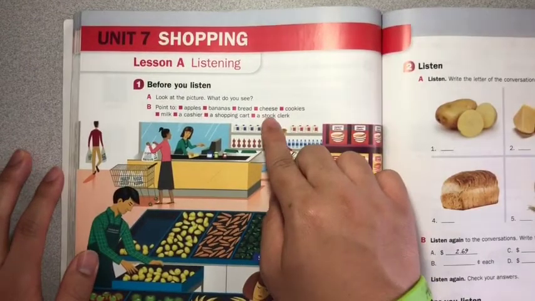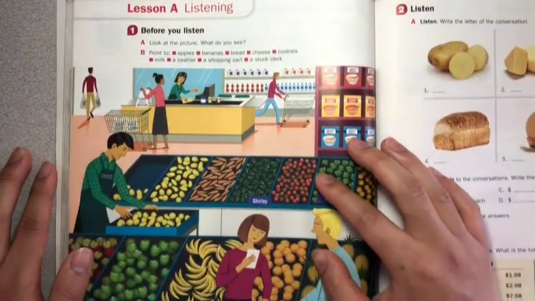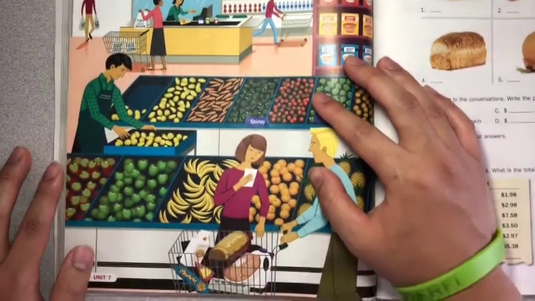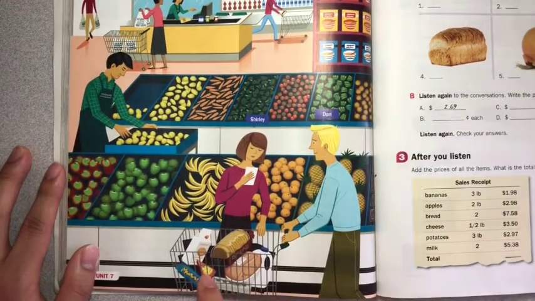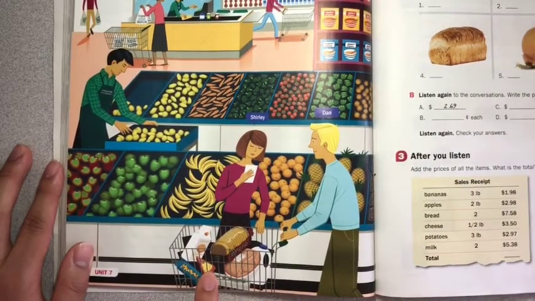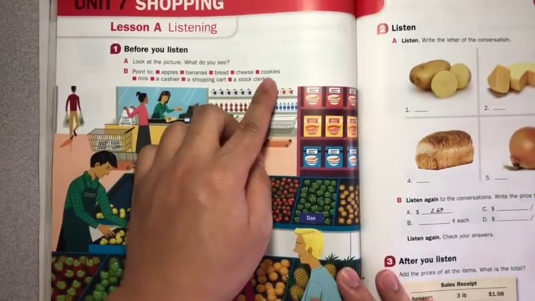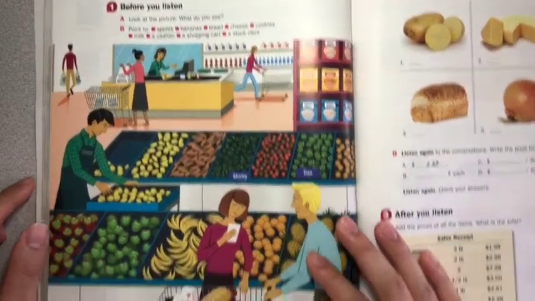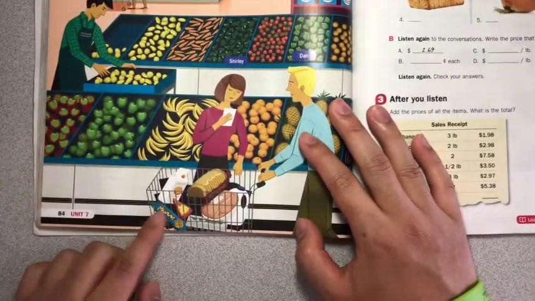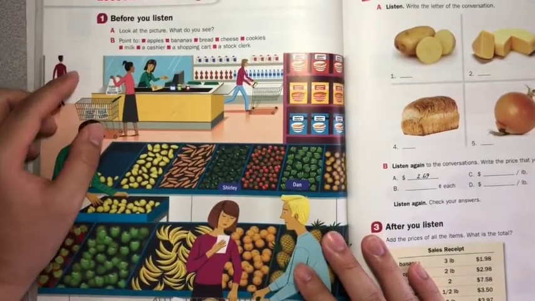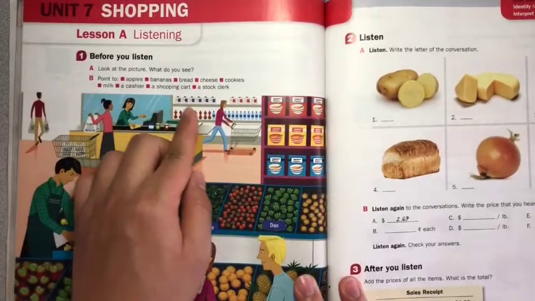Next word, cheese. Cheese. In the shop, this is the shopping cart. Cheese. Here. Okay. Cookies. Let's look in the shopping cart. Cookies. Milk. Look, I see some milk over here.